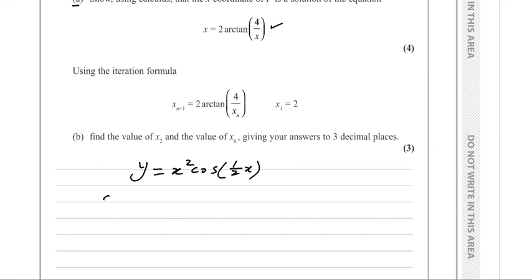So the derivative will be dy over dx. And now first function we just write as it is, into derivative of the second function. Remember this rule. If we have two functions, first into second, we say first function into the derivative of the second function.